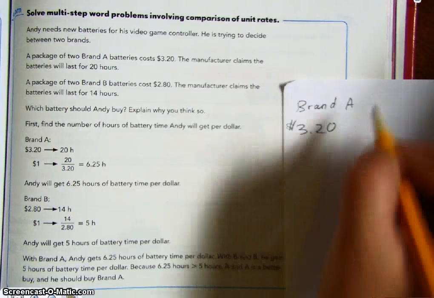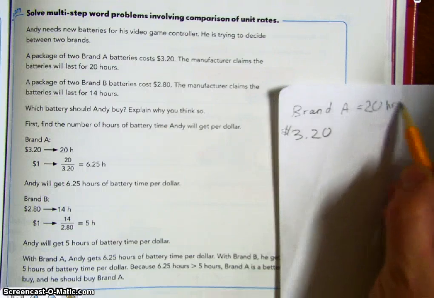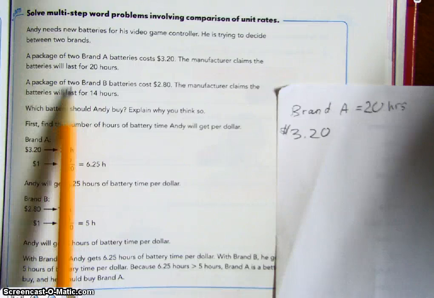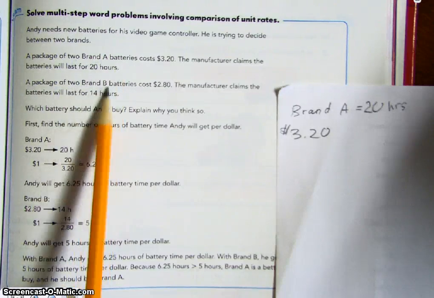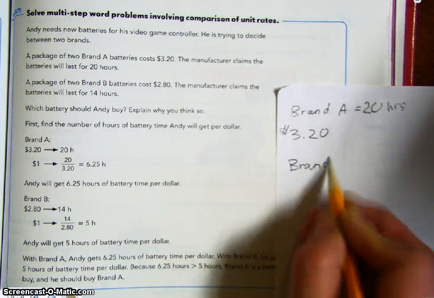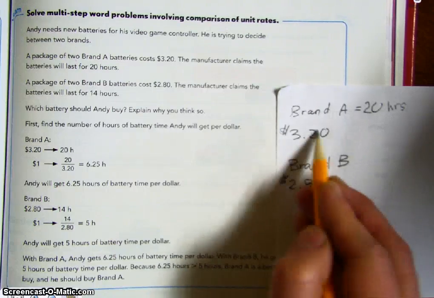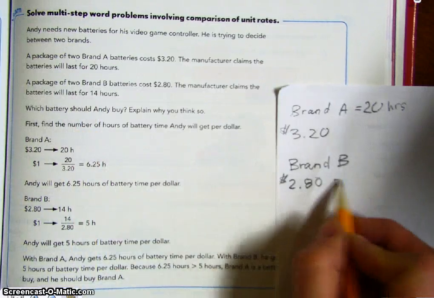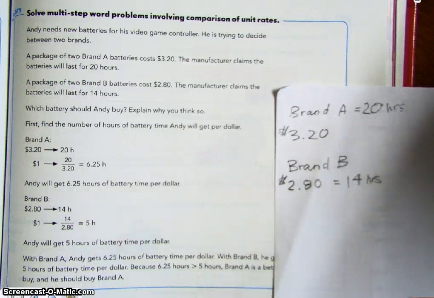So they will last for 20 hours. And we'll put our hours here. This brand will last for 20 hours. But brand B, a package of 2 brand B, so up here he's buying 2 brand A, down here we're buying 2 brand B batteries, and the cost for brand B is $2.80, which is cheaper than our brand A, but it claims it will last 14 hours. So you can buy something cheaper, but it's not going to last the 20 hours that brand A will.